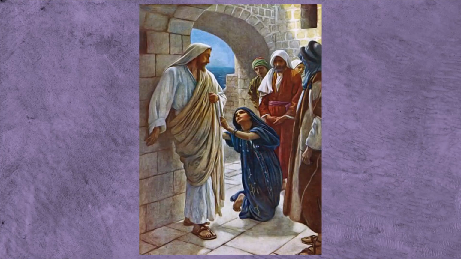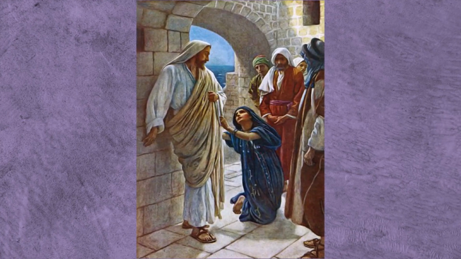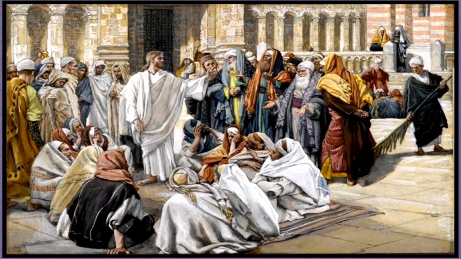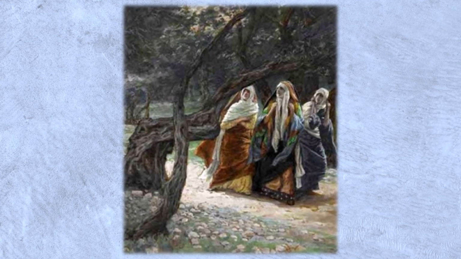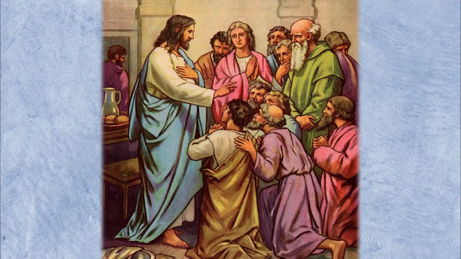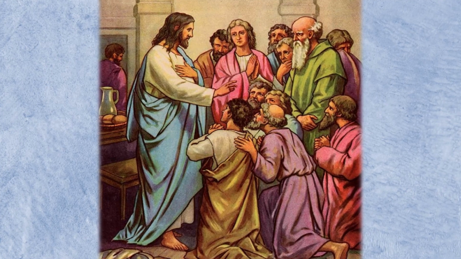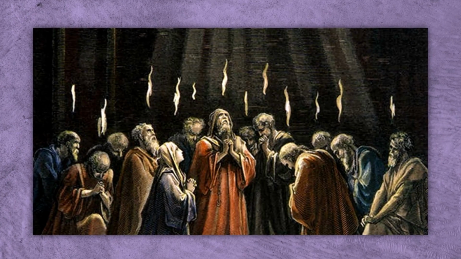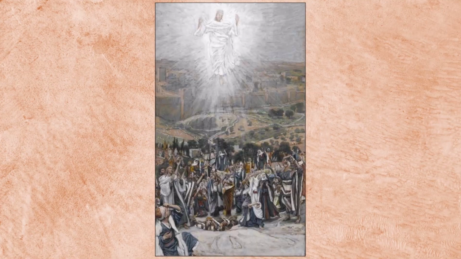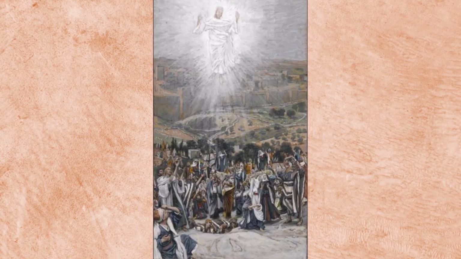Mark contrasts Jesus' successful ministry in the north in Galilee with the adversity he receives in the south in Jerusalem. At the resurrection, the women are even told to look for Jesus in Galilee. In Luke, all of Jesus' post-resurrection appearances occur in or near Jerusalem, and Jesus tells them to stay in Jerusalem until the Holy Spirit comes upon them. The first part of the book of Acts also takes place in Jerusalem.